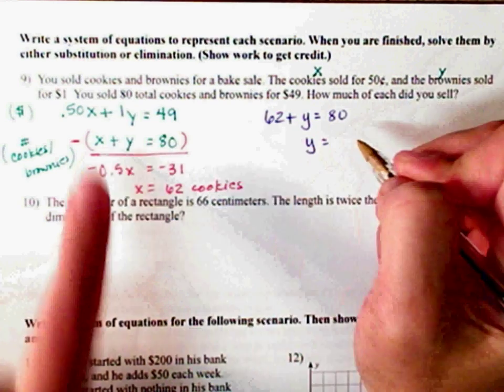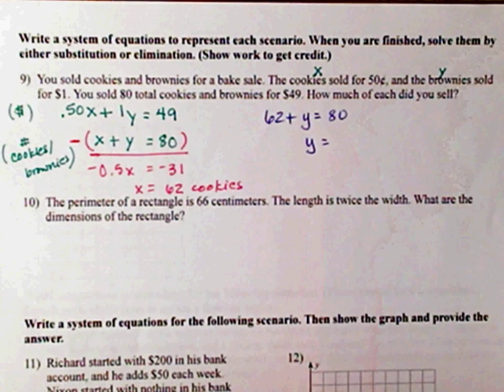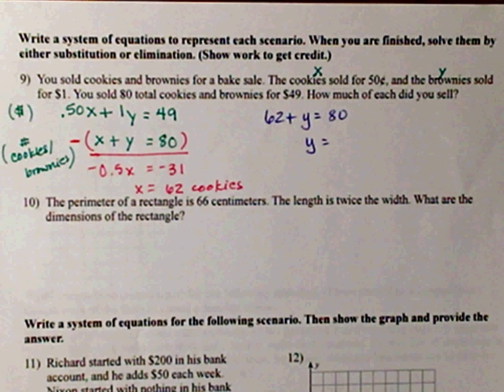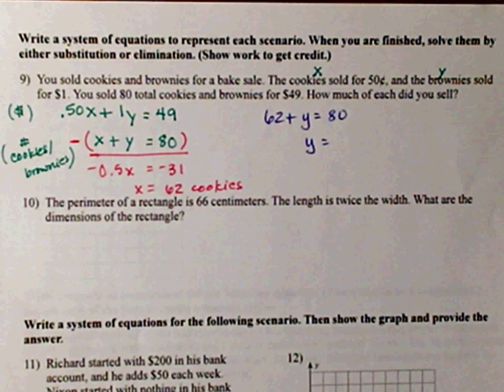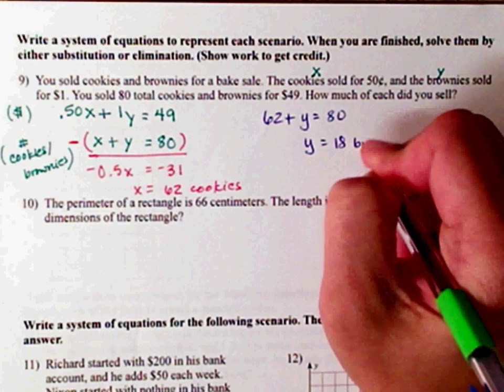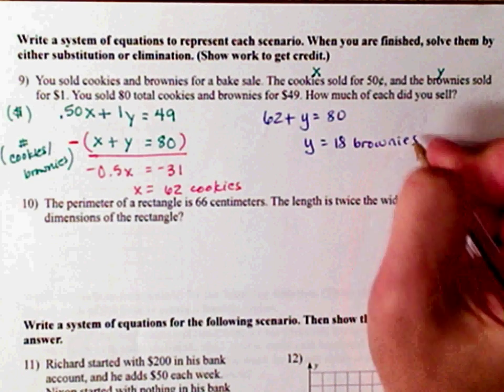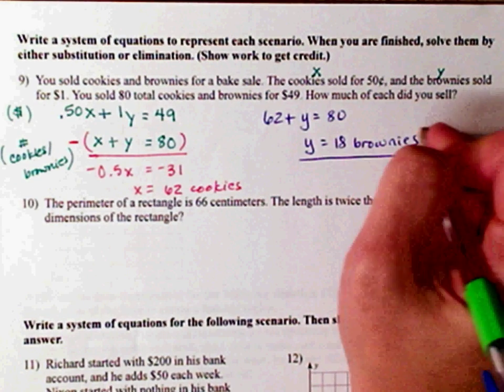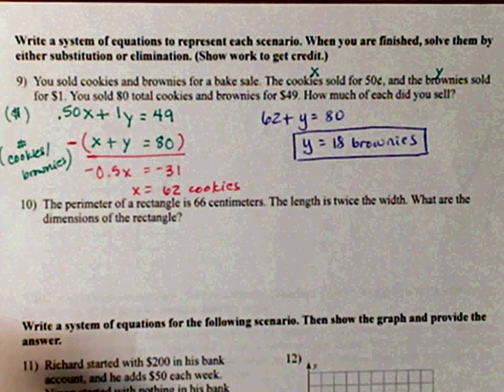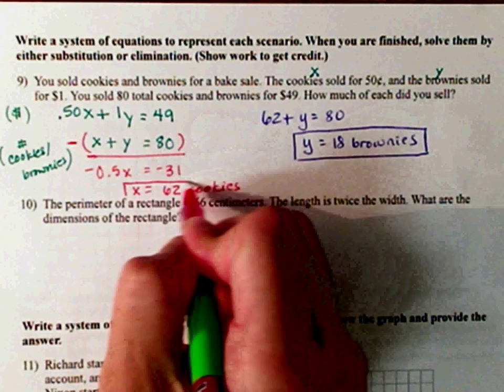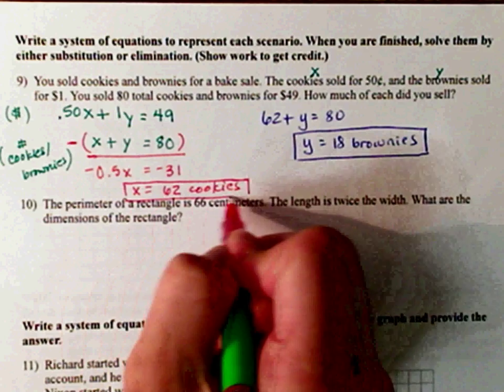Okay, subtract 62 from both sides, and that leaves you with 80 minus 62, 18. So you sold 18 brownies. You could have also done substitution, but I chose to do elimination because all my variables were lined up.